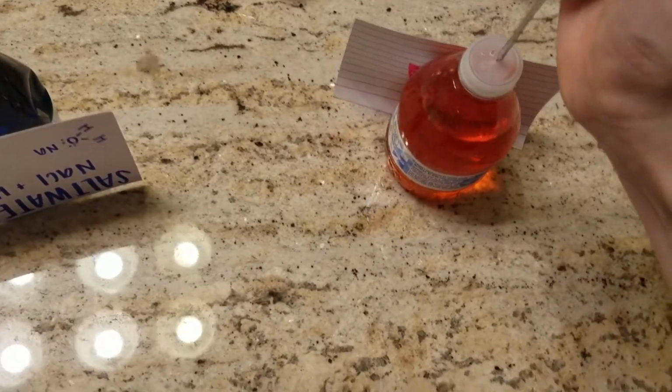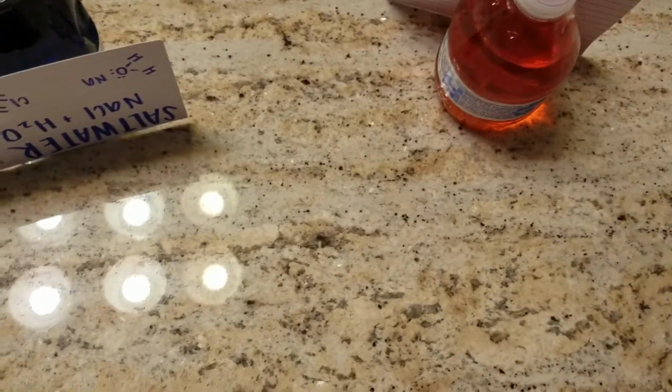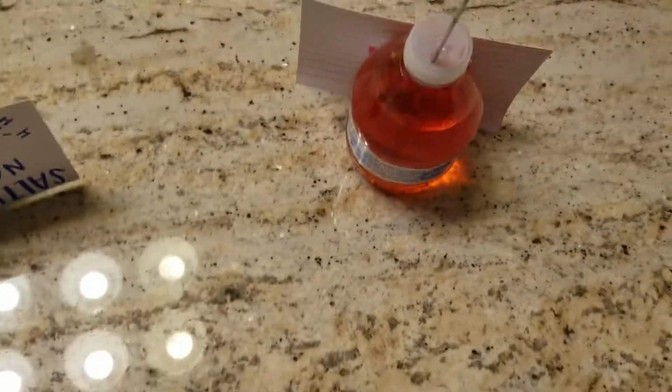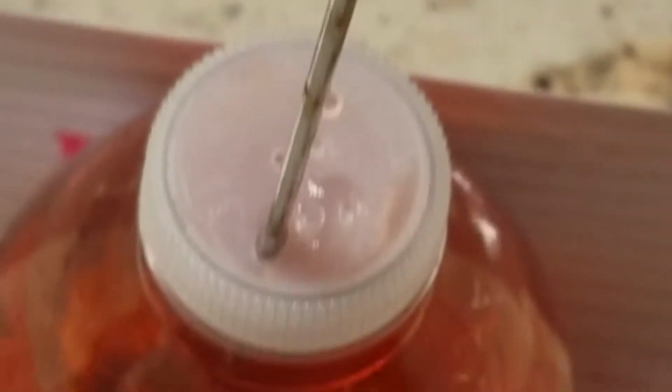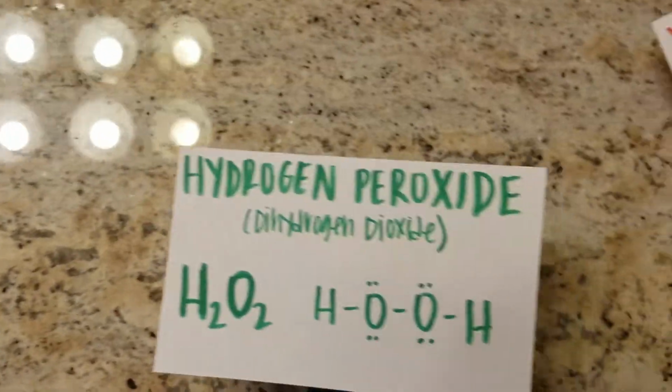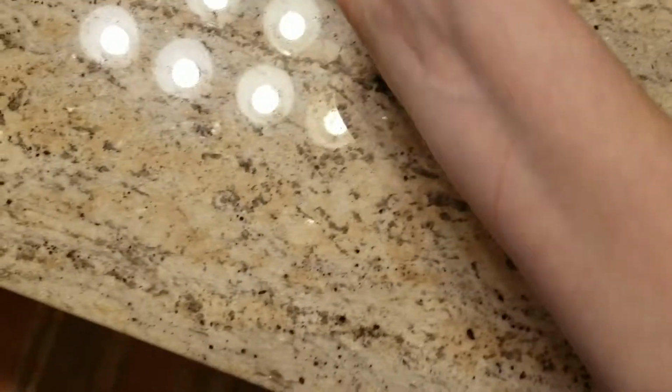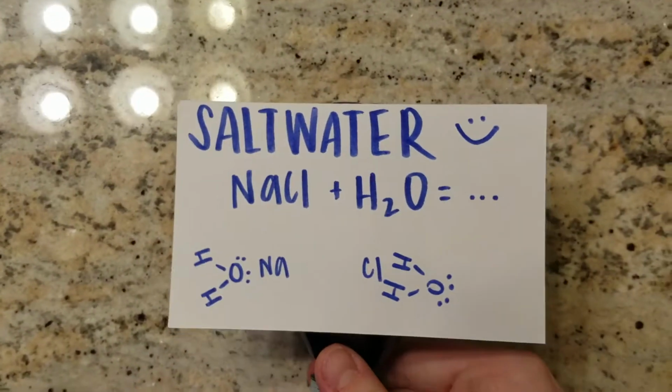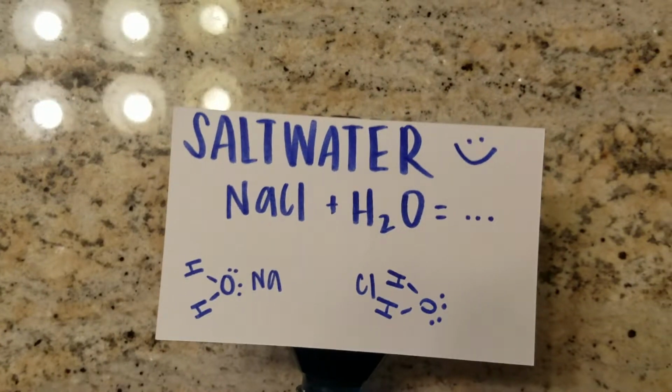So you're going to want to fill up each of your containers with the previously mentioned 4 liquids, and then you're going to take your sharp thing and stab a hole in the top like I did. Just stab a hole in the top so that the liquid can stream out. So here are your liquids again: water, hydrogen peroxide, olive oil, and salt water. To make the salt water, just add sea salt into regular water and make sure you mix it up and it dissolves.